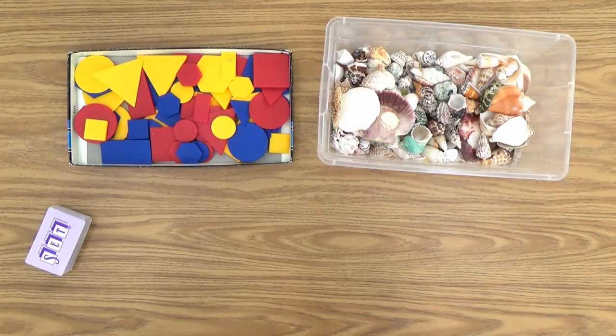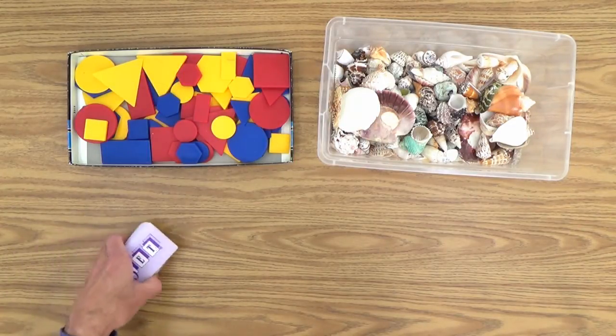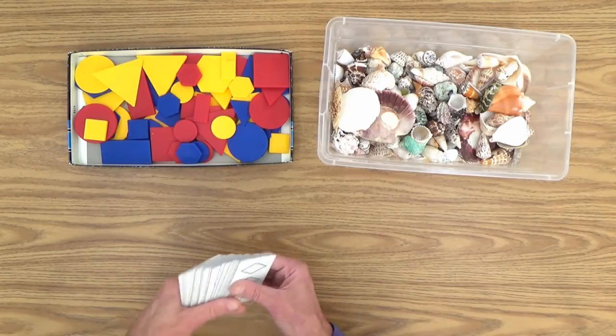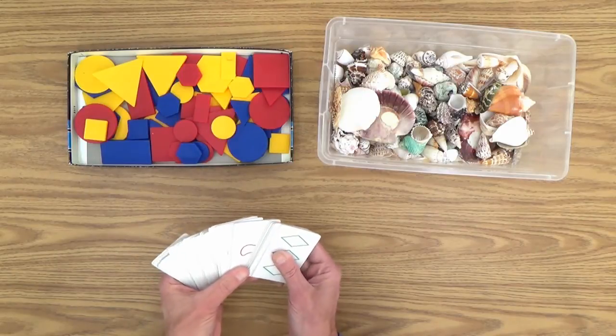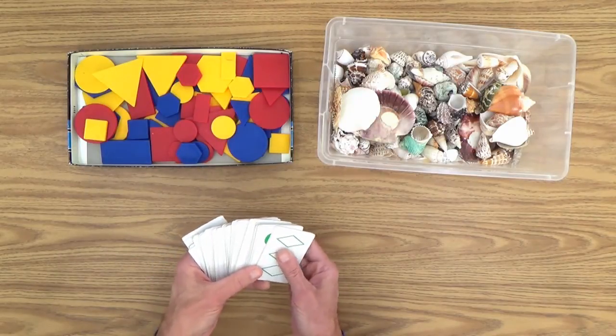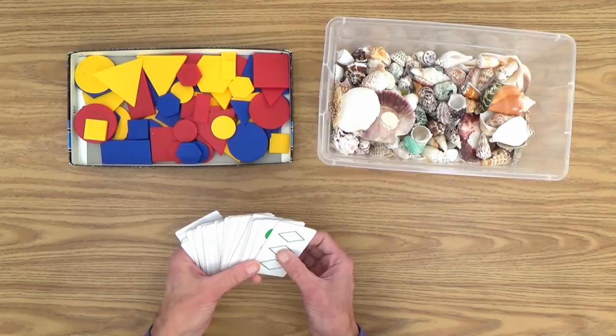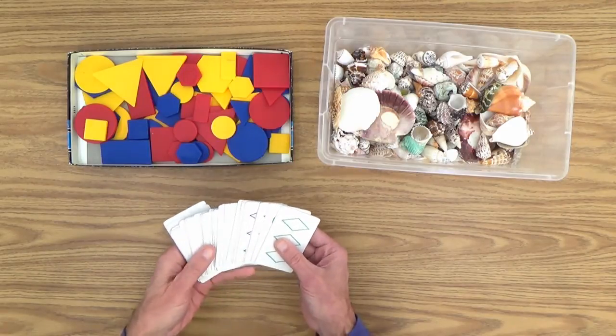Another activity you can do with your young 3 to 4 year old child is an activity I call sorting the set deck. And what is a set deck? Well, I have one here. It's a deck of 81 cards, and it's used to play a game called the set game. And they have 4 attributes.